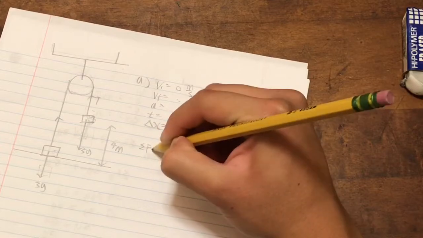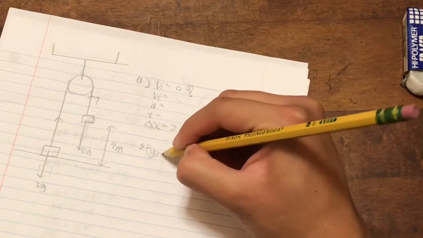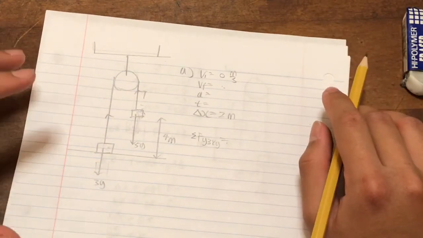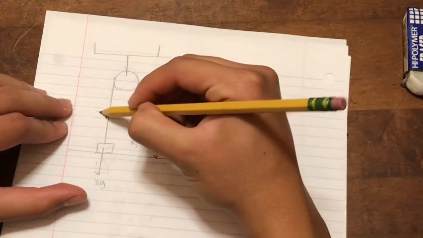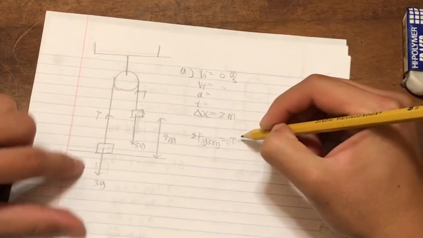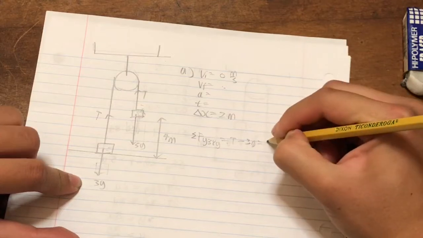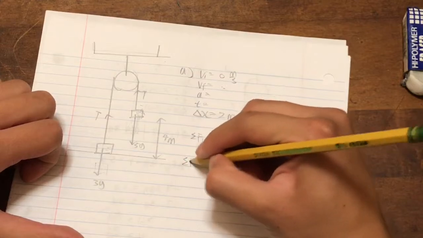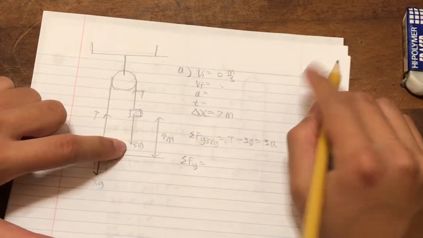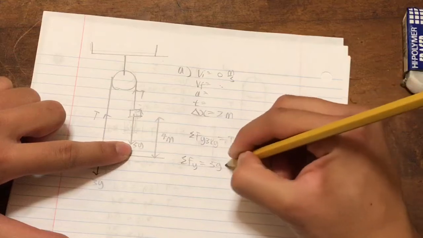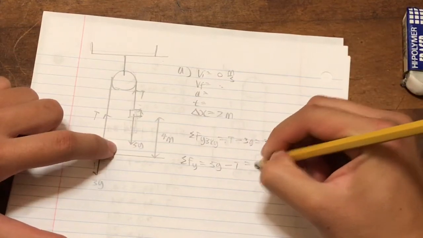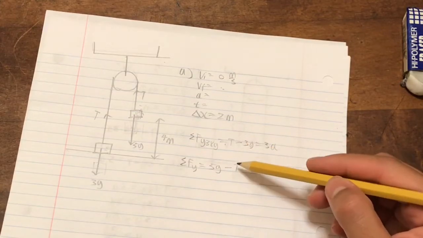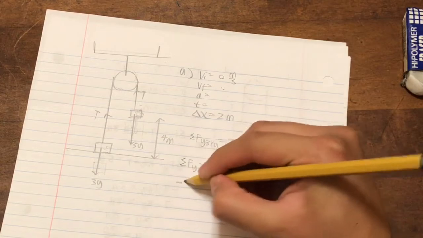So let's sum up our forces in the y direction of the 3 kilogram object. Your positive forces will always be in the direction of motion, and since this block is going up, the positive motion is actually tension minus the weight, and that'll give you the mass times acceleration. So that's for the 3 kilogram block. For the 5 kilogram block, since it's going down, this is your positive force. So you're going to take 5g minus the tension equals 5 kilograms times the acceleration. As you can see, this sets up really nicely for elimination. This is what it will look like.